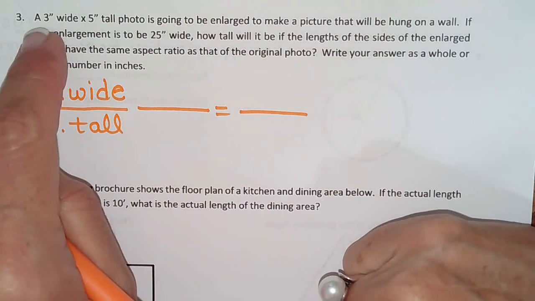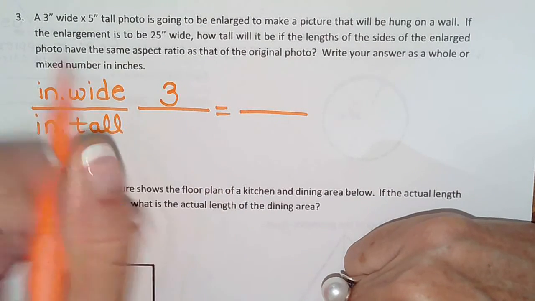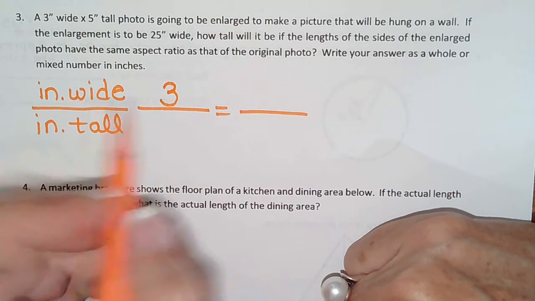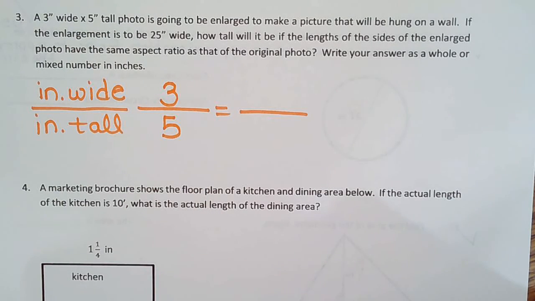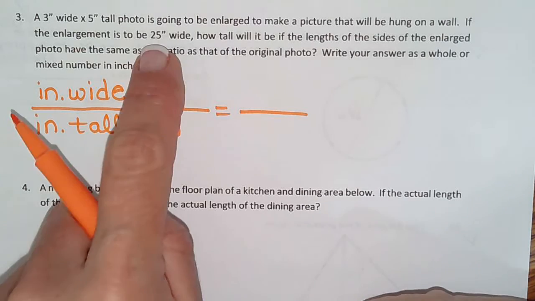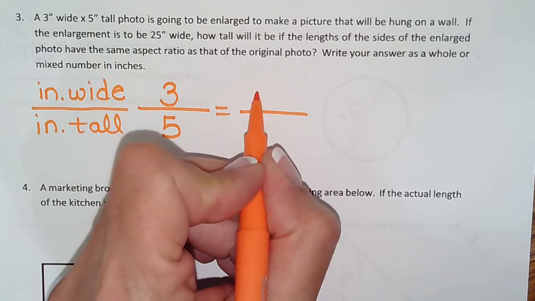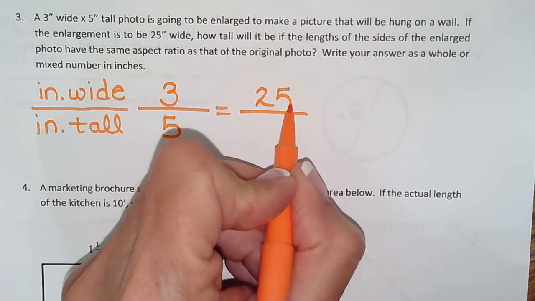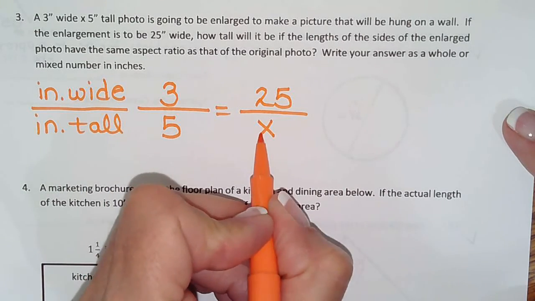And this says a 3-inch wide by 5-inch tall photo is going to be enlarged to make a picture that will be hung on a wall. If the enlargement is to be 25 inches wide, so go to your wide, write 25. How tall will the figure be?